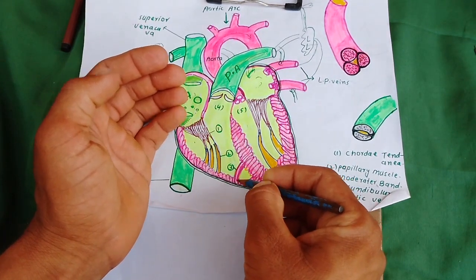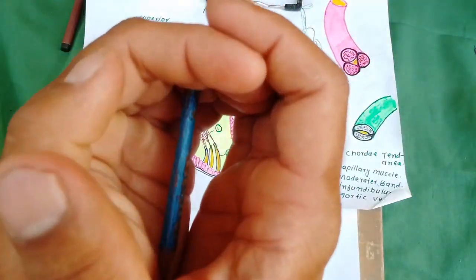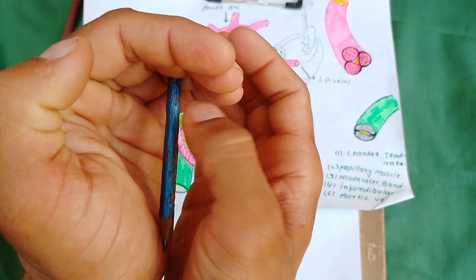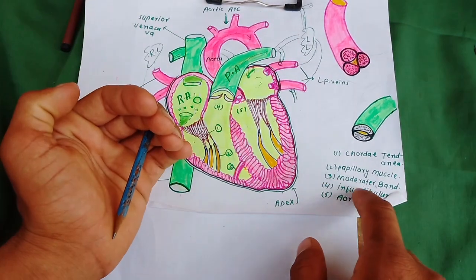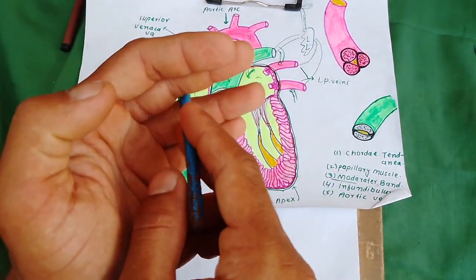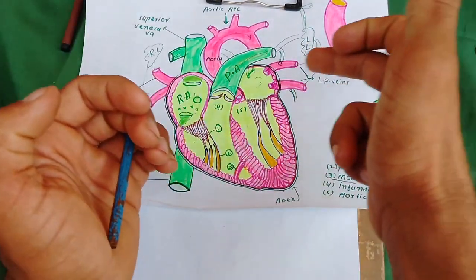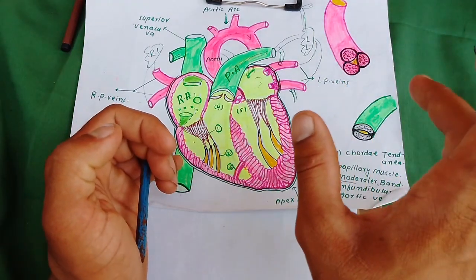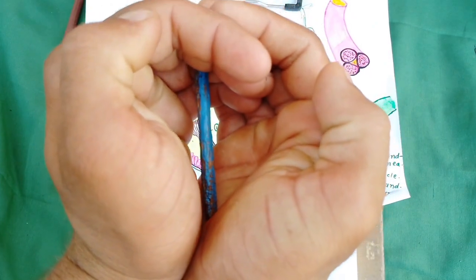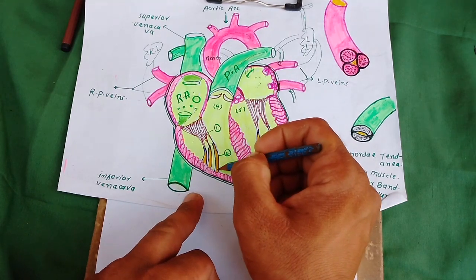This ridge starts from one point and attaches to another point. This is the ventricular cavity. This is called the moderator band, number 3 here. The moderator band is the type of trabeculae carneae which starts from one side and goes to the other side. Another ridge is called the papillary muscle.